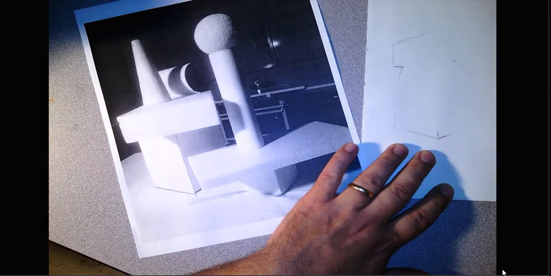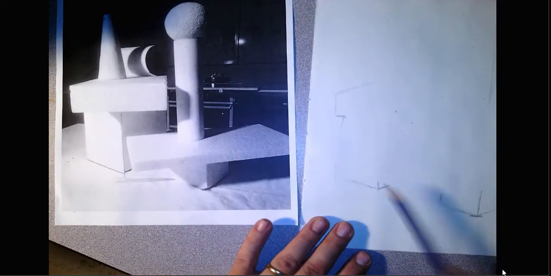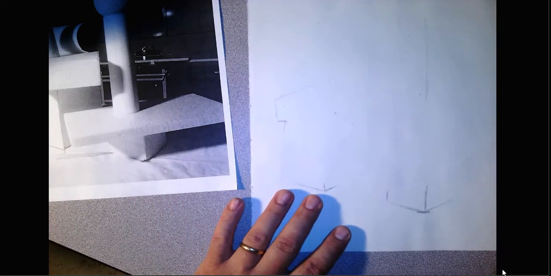So if this is the top of the cone, that means the top of my sphere is going to be about right here. Just a rough approximation of, all right, where do all of these things end up fitting in? You want to make sure that you've got enough room on your paper to be able to fit the entire piece to come together.